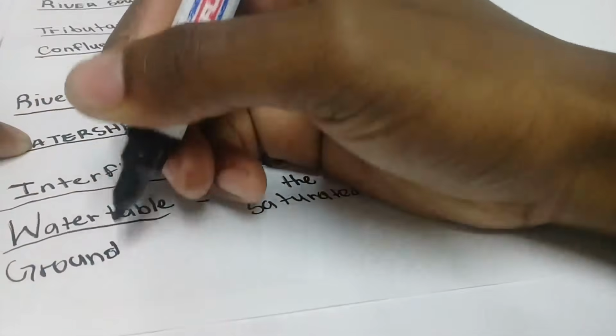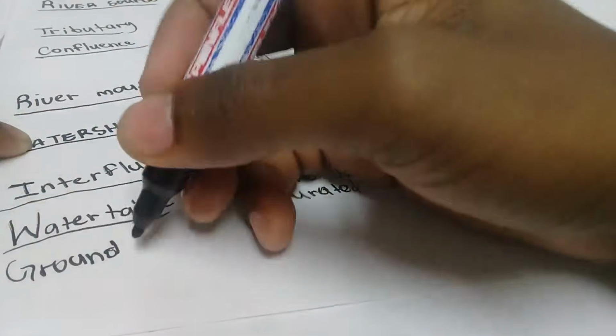And also, guys, during your exam, they are going to give you a table like that one.